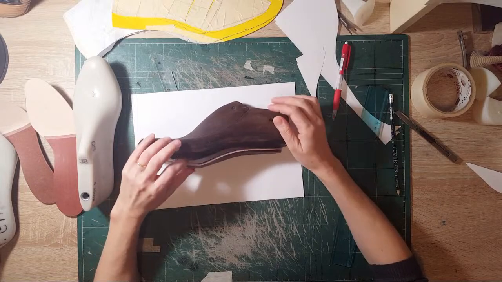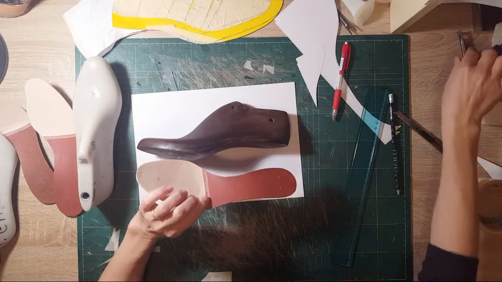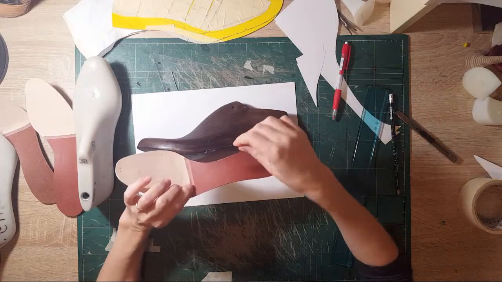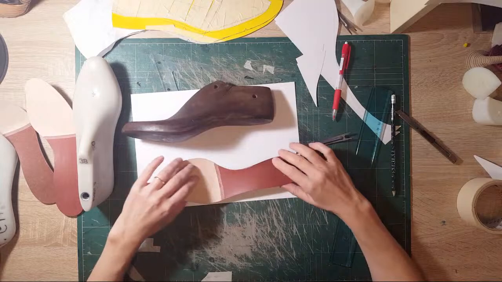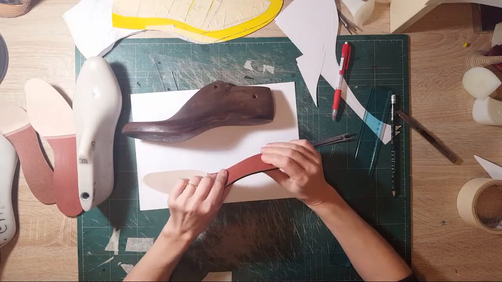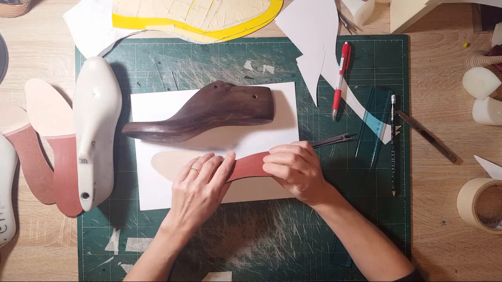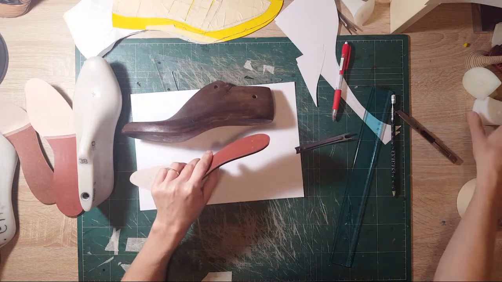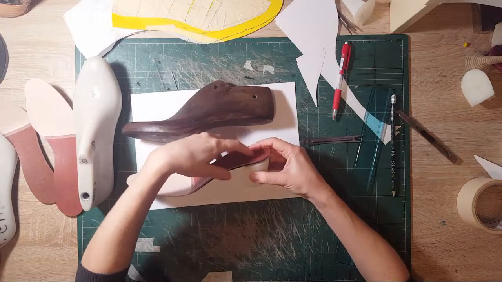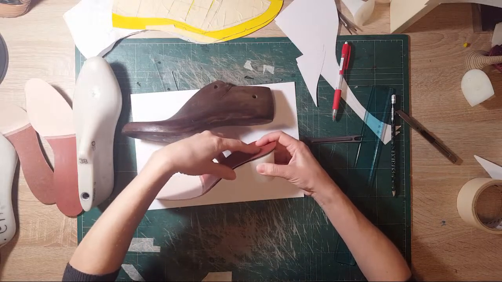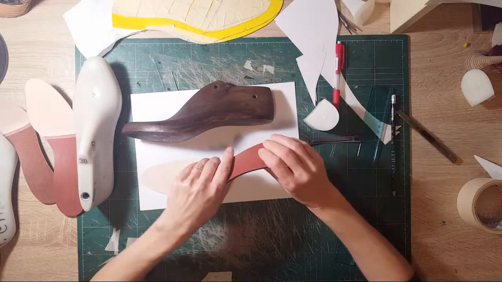Why? Because inside of the insole we have a very important detail, a steel shank, and because of the steel shank, these insoles have this strong feature. So together with the heel, it can support the body weight. Without this steel shank, it will collapse.